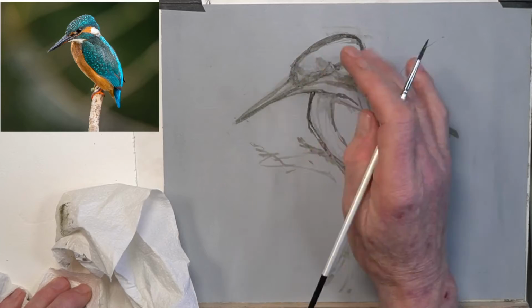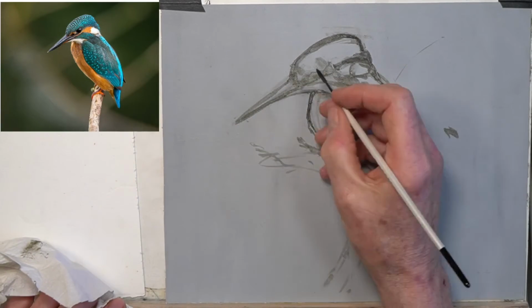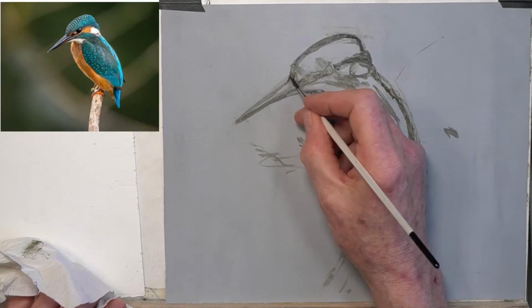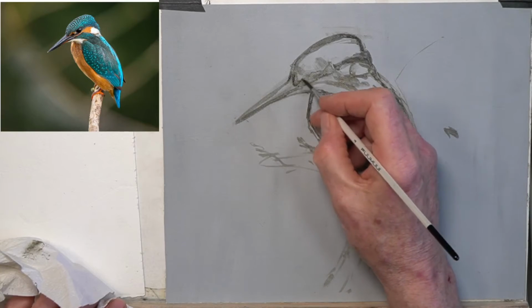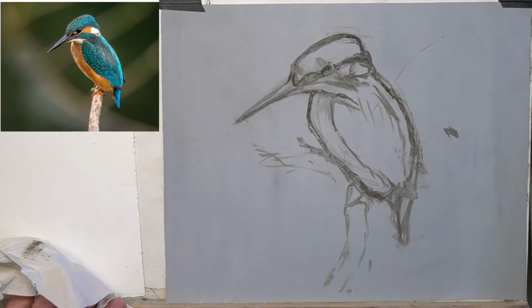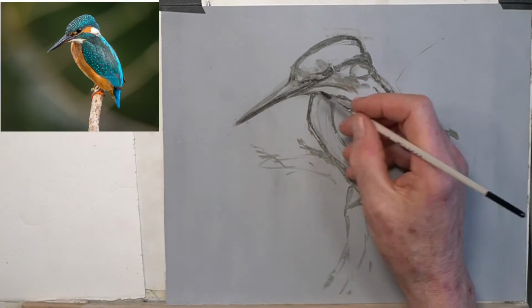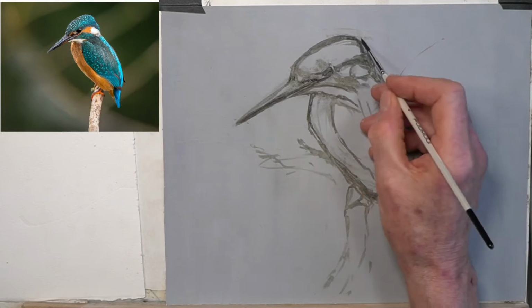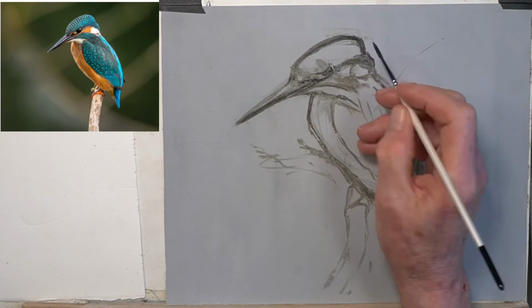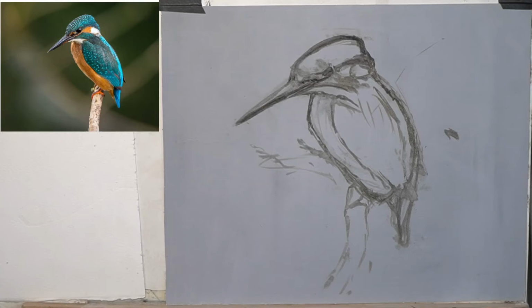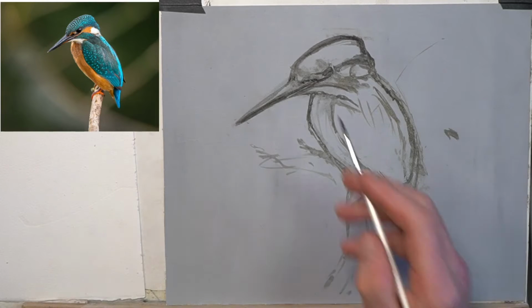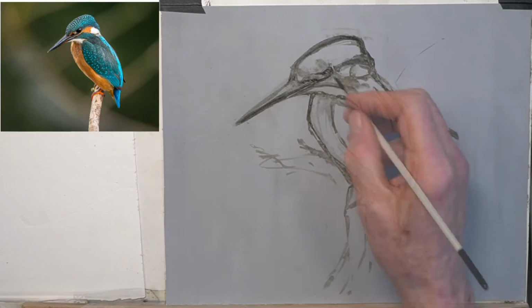And as I become more familiar with the shapes that I'm drawing, I thicken up the paint, I establish more lines, I'm happy about them being there, and so I apply them. And the more I do this, the bird starts to literally come out of the paper and gets ready for the next stage, of course, which is painting.